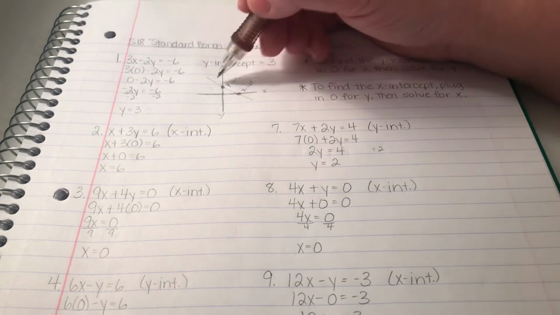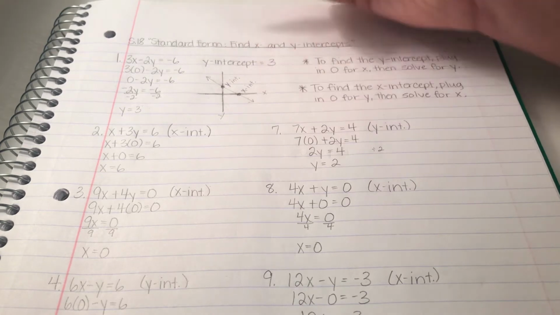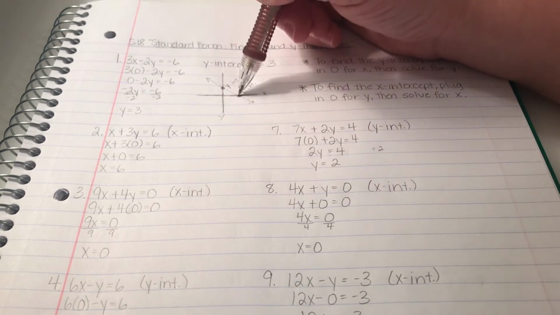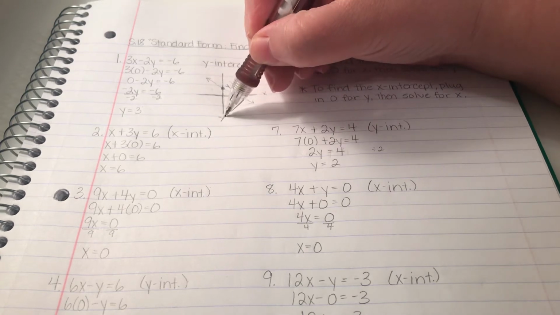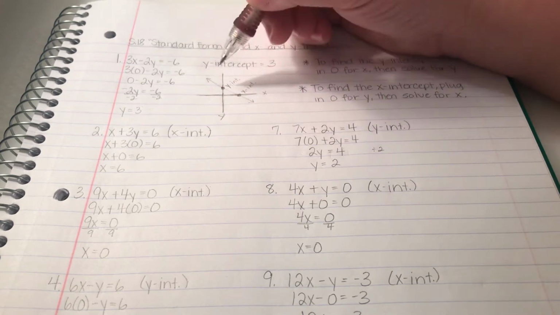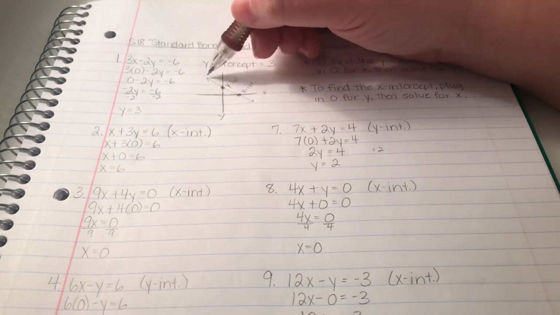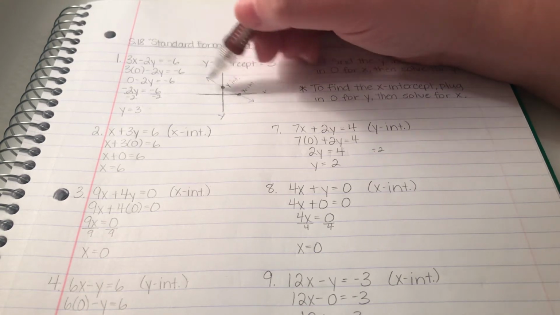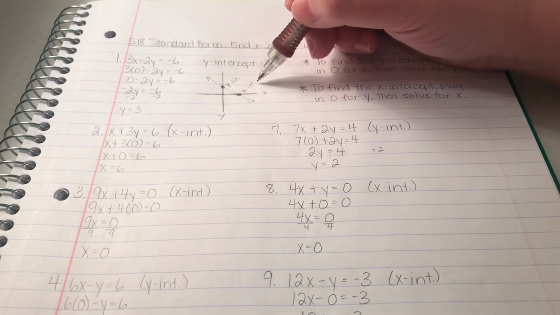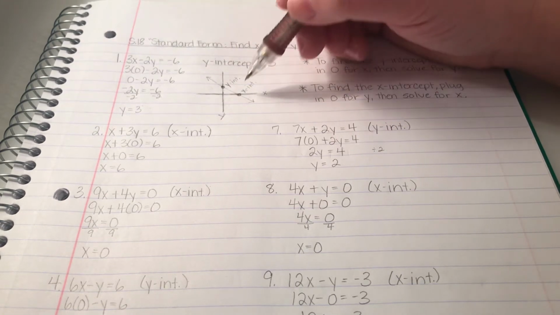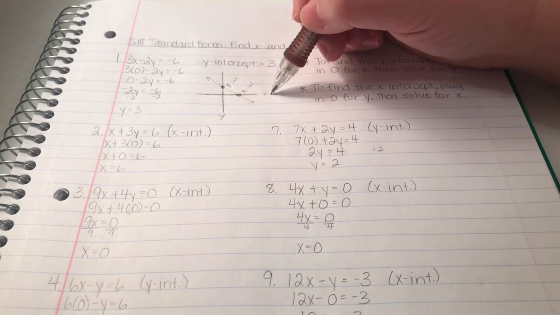But for right now, I want you to think of this line right here and then these two dots. So if we have this line here, where it crosses the y-axis is right here at this dot. So this is our y-intercept, where it's intercepting that y-axis. And then here where it's crossing is our x-intercept. So that's happening here where this line crosses the x-axis.